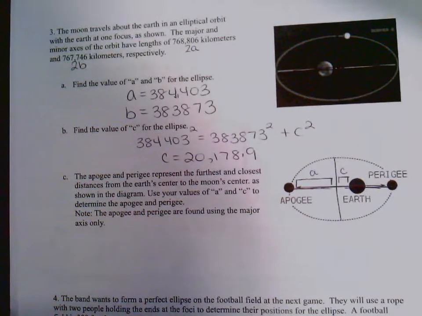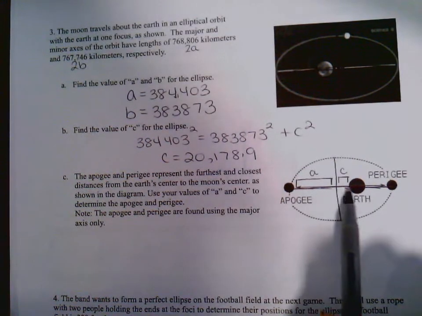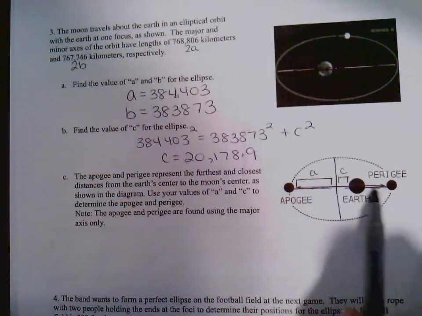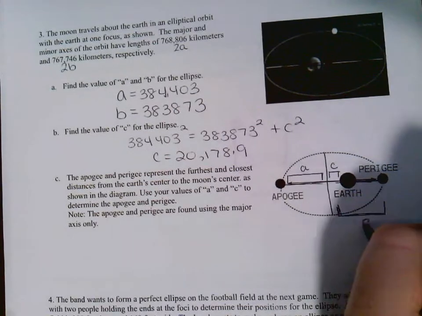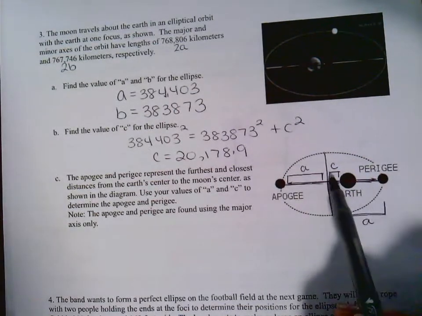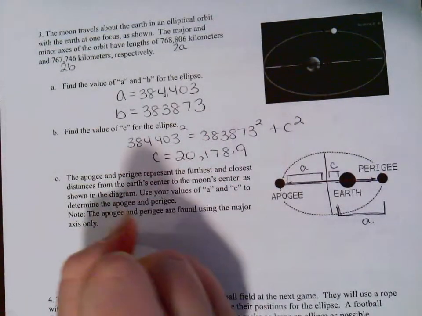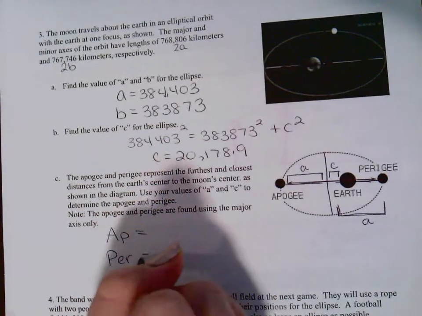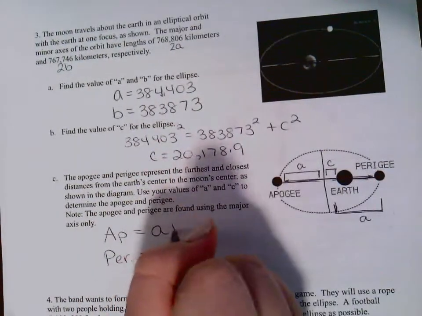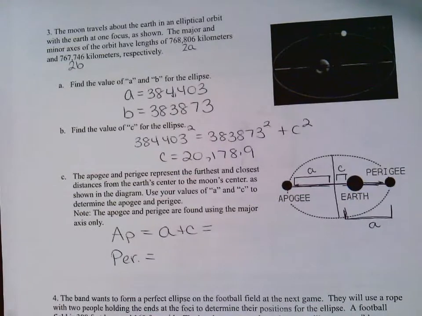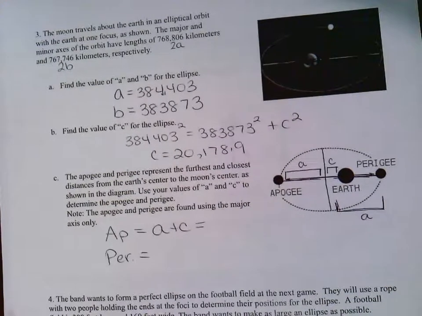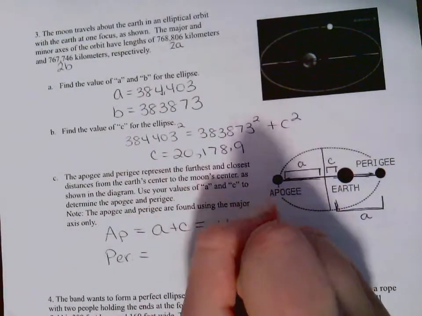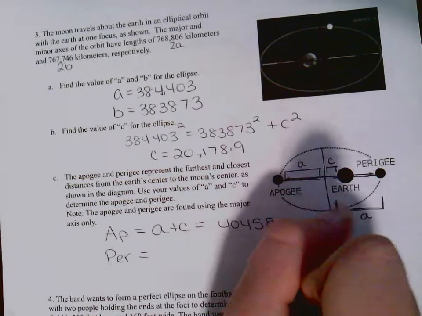So to find the apogee, we can just add A plus C. Well, how are we going to find perigee? Well, this distance is also A. So to find perigee, we're actually going to take A and subtract off C. So my apogee and my perigee. So we said apogee is the furthest away. We're going to add A plus C. 384,403 plus 20,178.9. I'm just going to round that to 404,582.